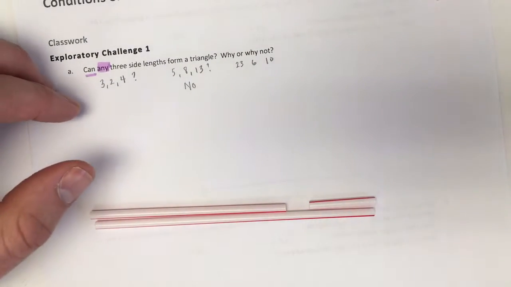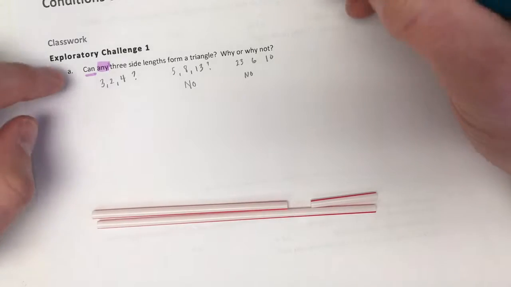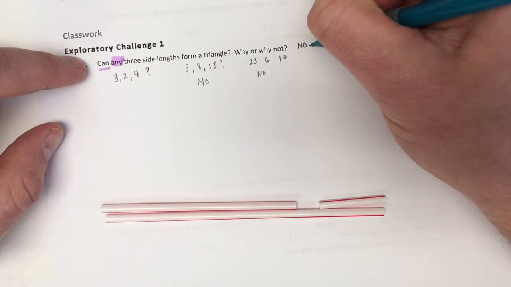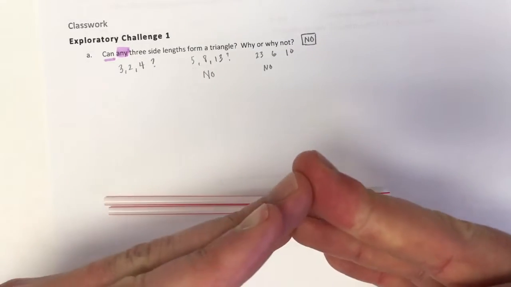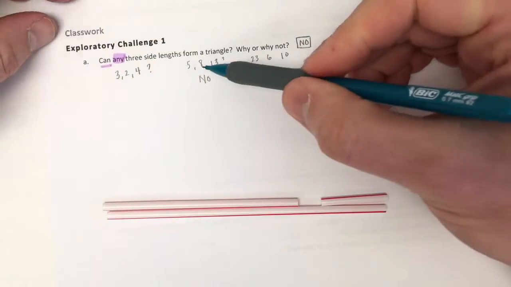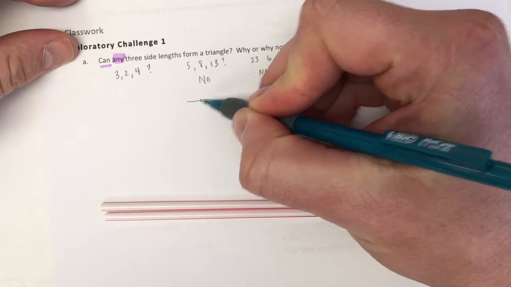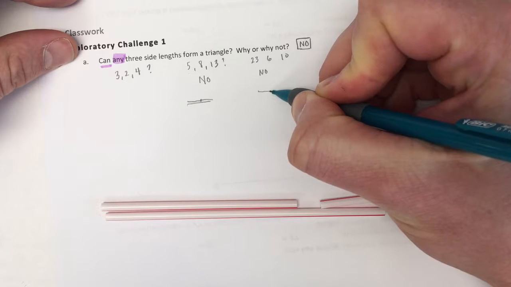I can't actually get that vertex, so this does not work. So can any three side lengths form a triangle? No, it cannot. It's based on the ability to eventually coincide at a point. If you have exactly the same, this ends up looking like two lines on top of each other. In this scenario, you end up with a gap.